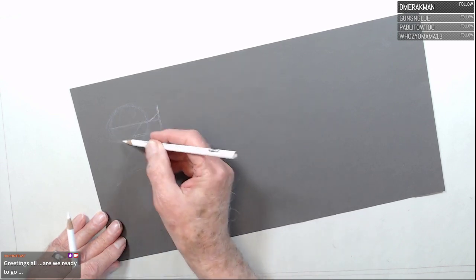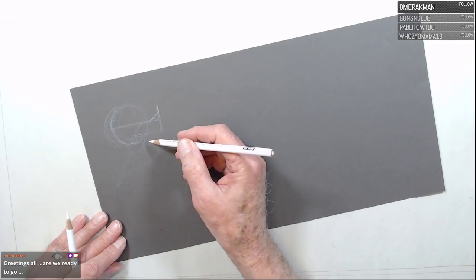Just start very lightly, just going through some shapes. Open these guys up just a bit.